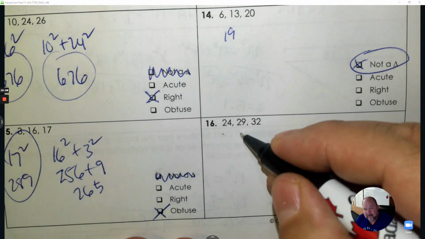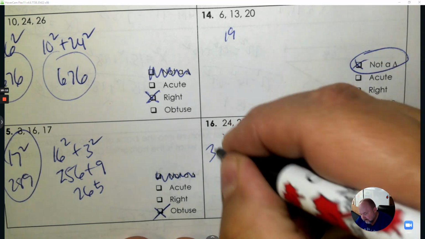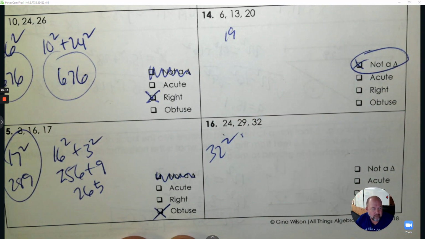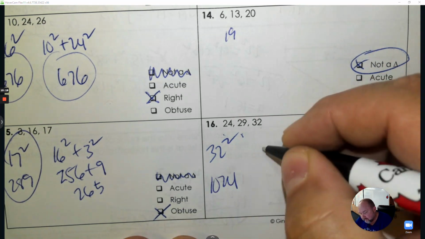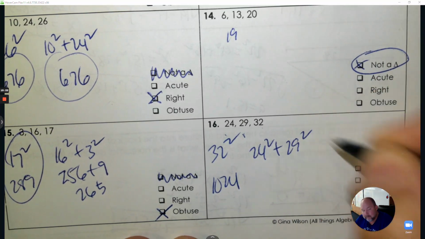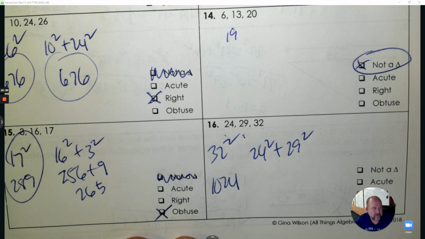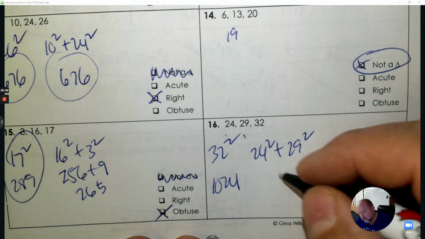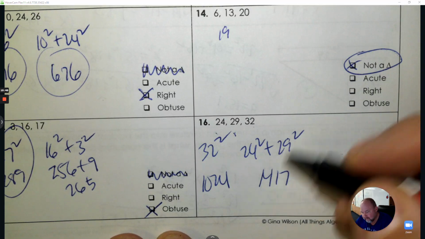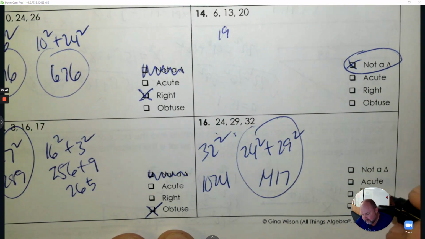All right, last one. These add up and are bigger than 32. Take the biggest side, 32, and square it. That number is 1024. Take the smaller sides, square, and add them together. And see what answer that is. 24 squared plus 29 squared. That's 1,417. This one's bigger. When the legs squared together are bigger, it is acute.